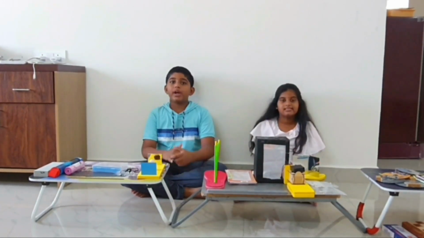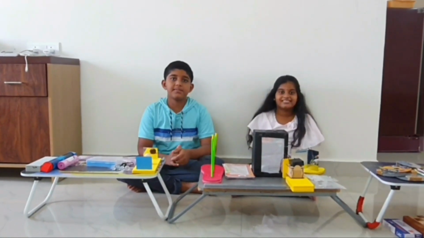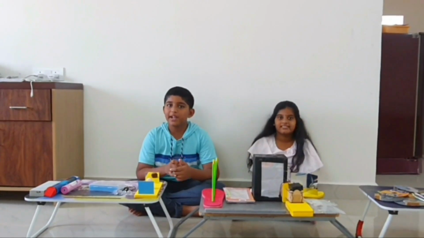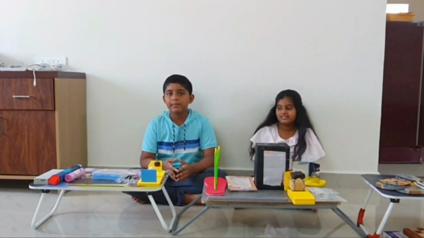Non-luminous objects. Non-luminous objects are the objects which cannot produce or emit their own light. They are visible whenever the light falls on them. For example, table, chair, bulb, book, etc.